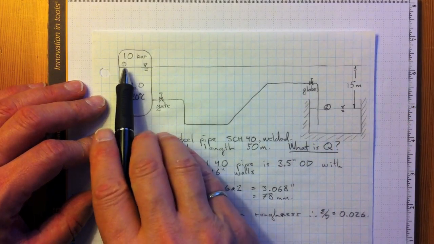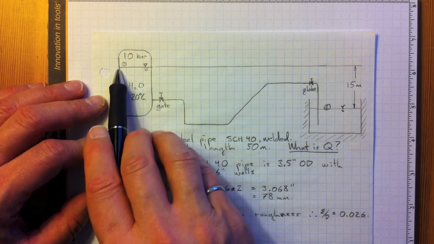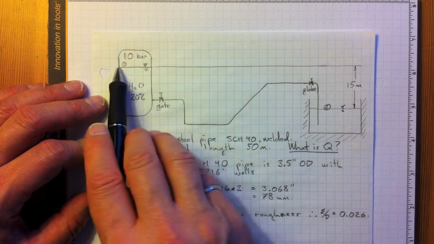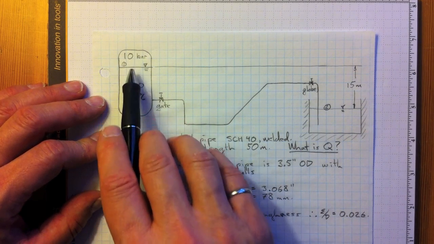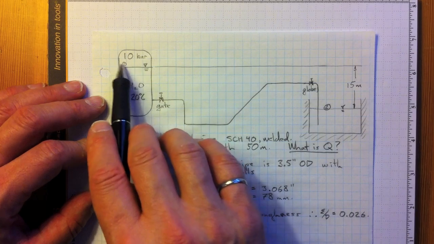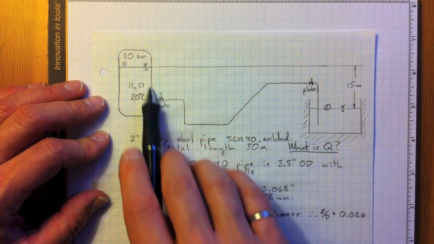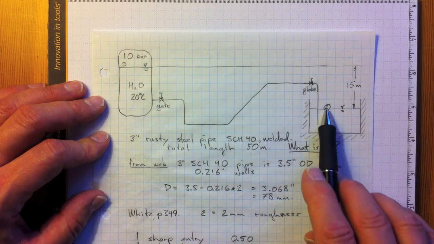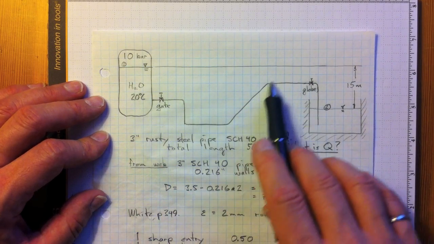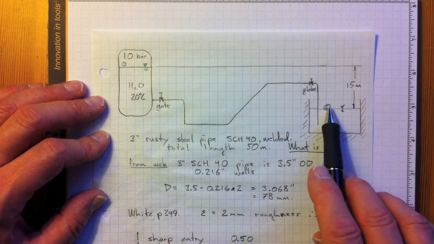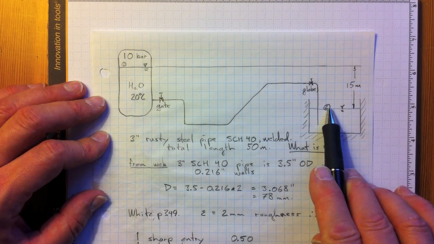Now we'll look here. We can make that location 1 at the surface here where we actually know the pressure is 10 bar and the fluid's hardly moving. We're picking that location because it's easy to put into our Bernoulli equation. Over here at the other end, following a streamline all the way along, we'll pick this location too, again because it's easy.